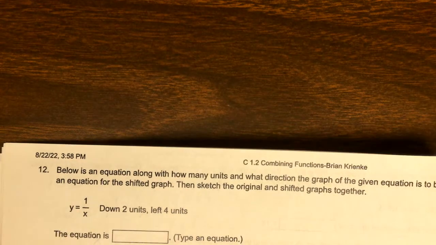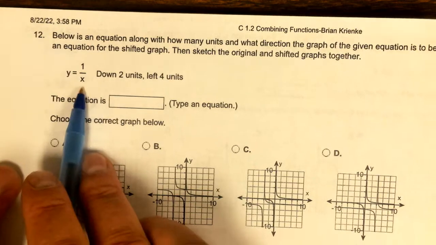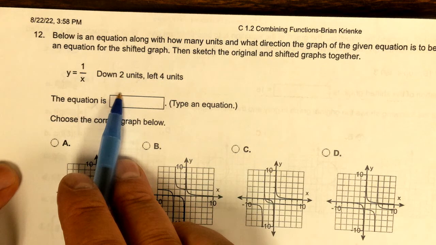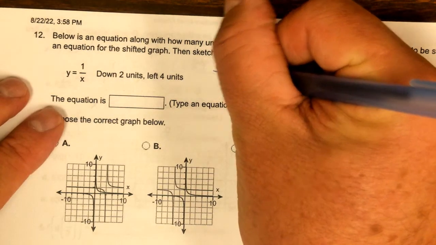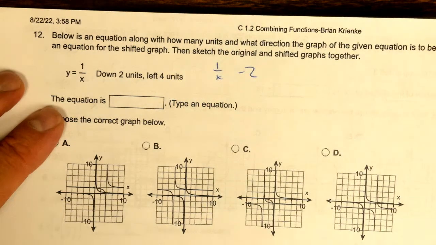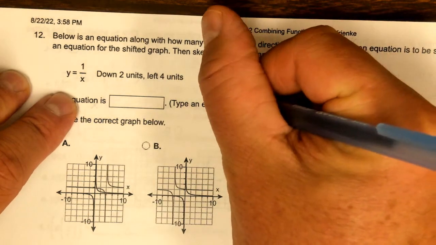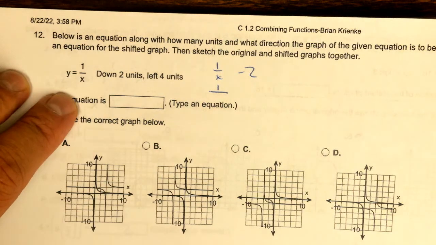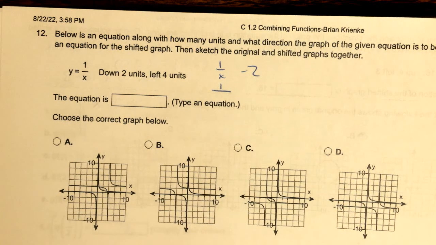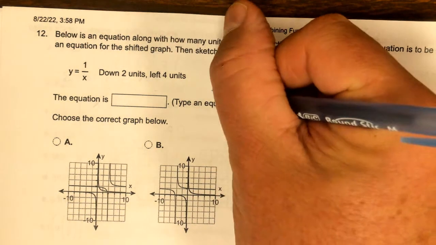Okay, on this one, you have 1 over x, and you're going to go down 2 units, which means you're going to have 1 over x minus 2. And then you're going to go left 4 units, so that means left would be plus, because it's opposite of what you think.